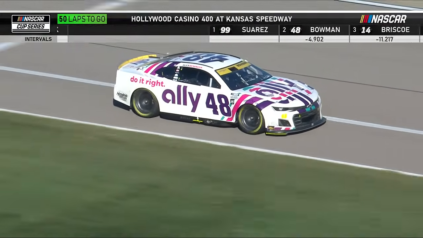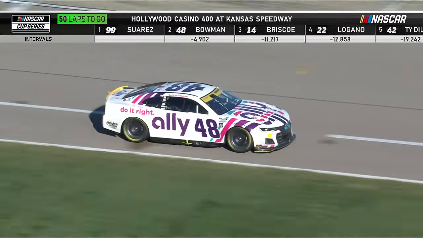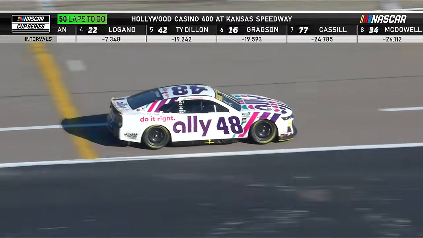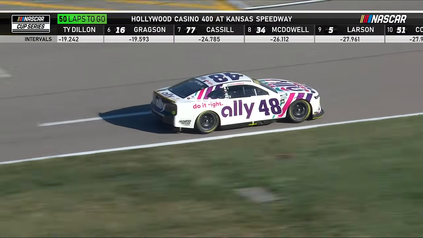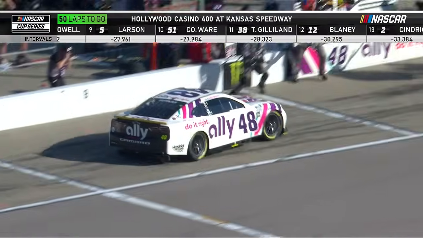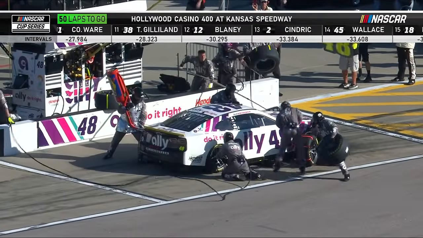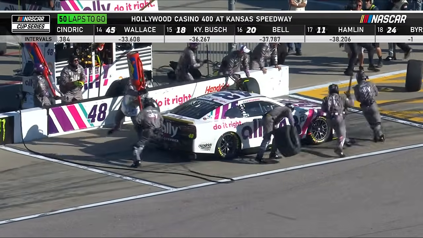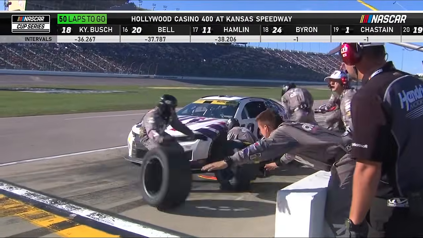He said, this is where I'm really struggling, and that's when you saw Christopher Bell, or Bubba Wallace, and then Christopher Bell get around him. He said, I'm going to have to be tighter for this last run if I'm going to be effective with these cars. So Bowman will come in now. He'll get an adjustment here, 4 tires, fuel. Then we'll see where he blends back in against those that have already pitted up front, Bubba Wallace and Christopher Bell in particular.